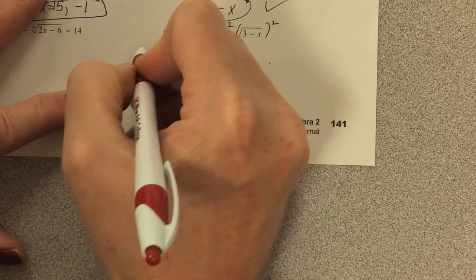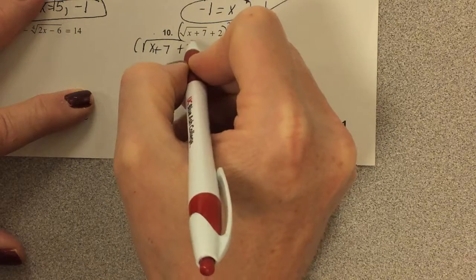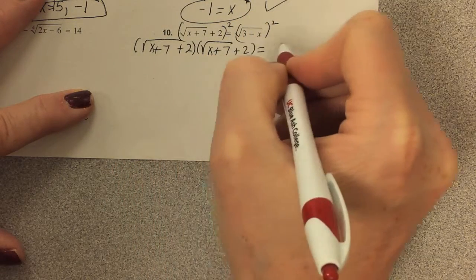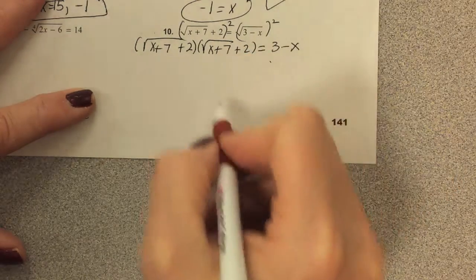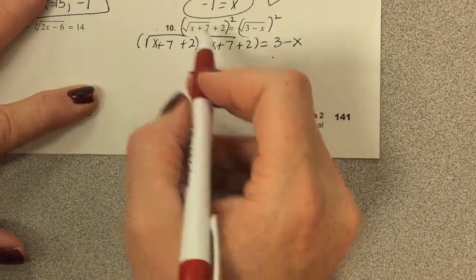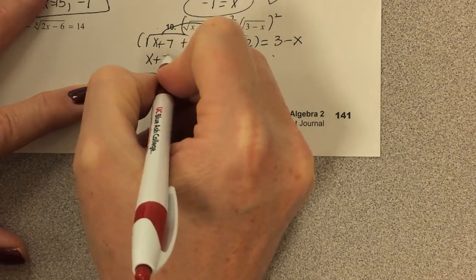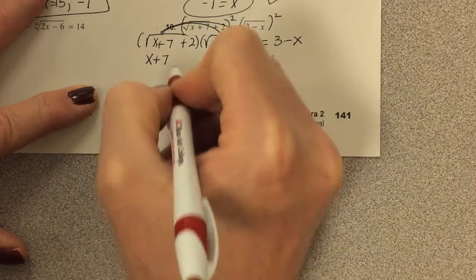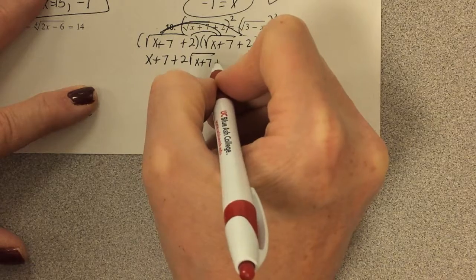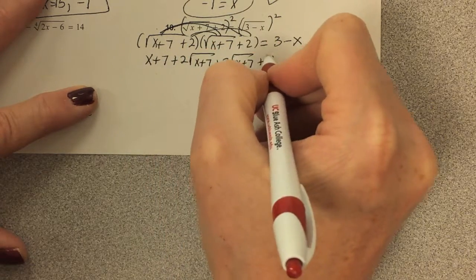When I square this side, it's easy to square. But this side, I have to actually write it out twice. So when I write it out twice, now I can multiply it. This times this is just going to be x plus 7. The outers are going to give me a 2 radical x plus 7. The inners are going to give me another 2 radical x plus 7. The last times the last is 4.